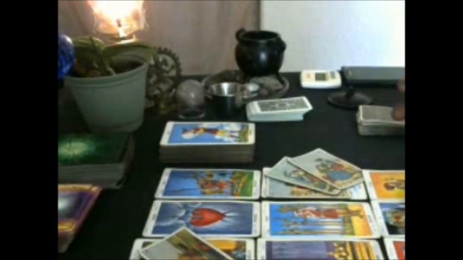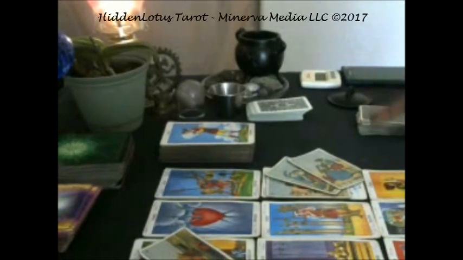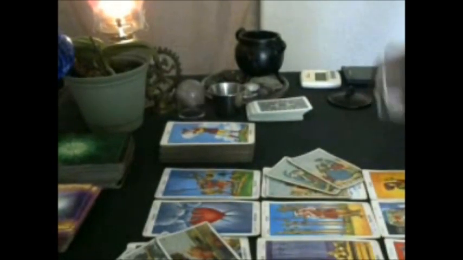But it's almost like with the magician, what those cards are saying is that this opportunity came through, but because you doubted it, or you didn't believe in it, remember, as above, so below, it all fell apart. Isn't that interesting?